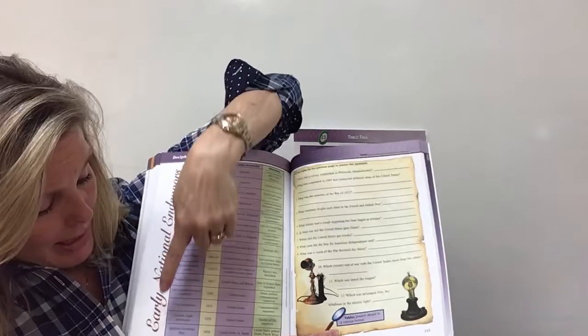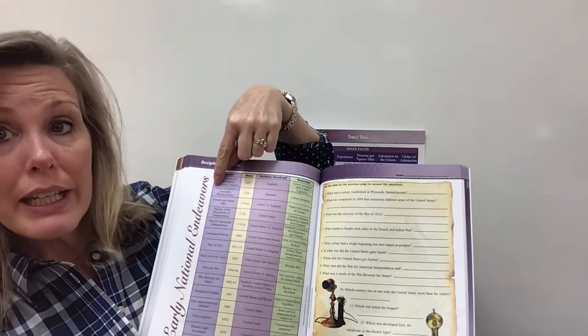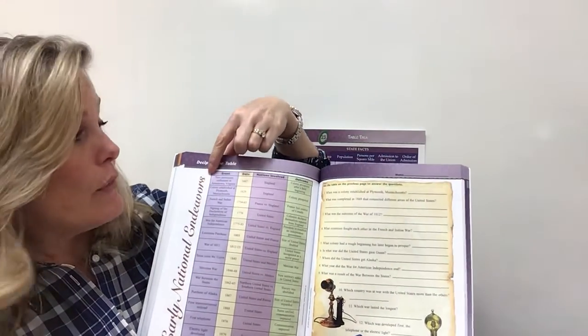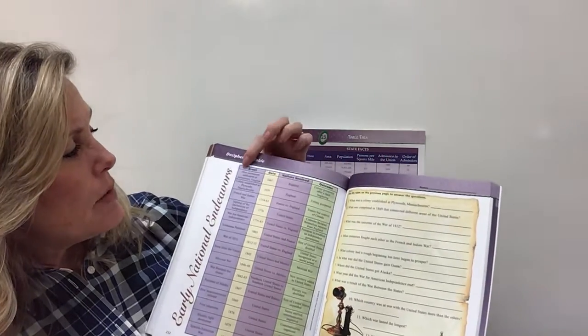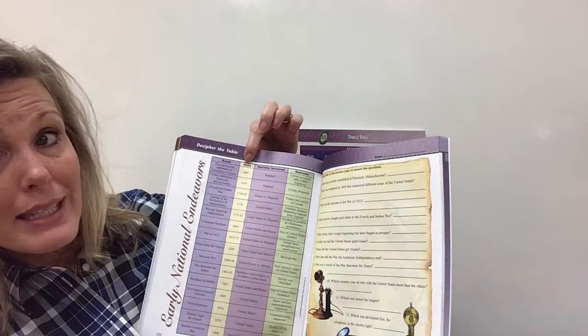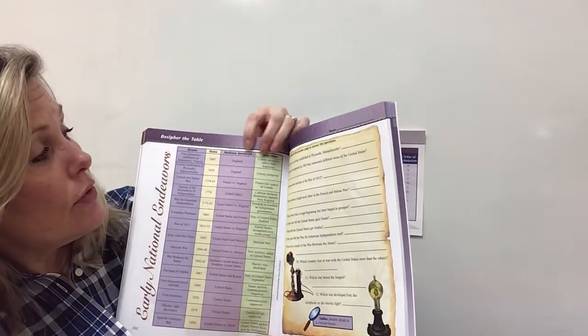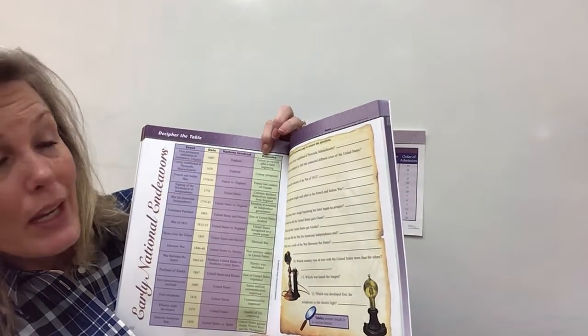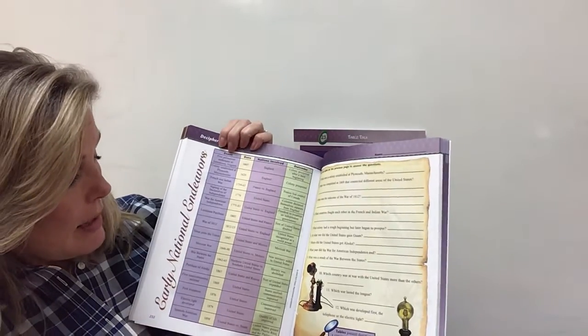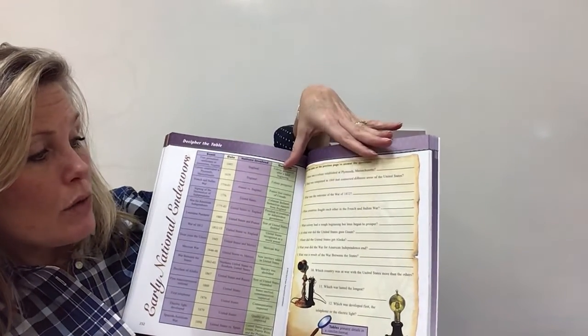And my title of my table is Early National Endeavors. So it gives me an event, the date it occurred, what nations were involved, and the outcome. So utilizing this information, I'm going to answer the questions here.